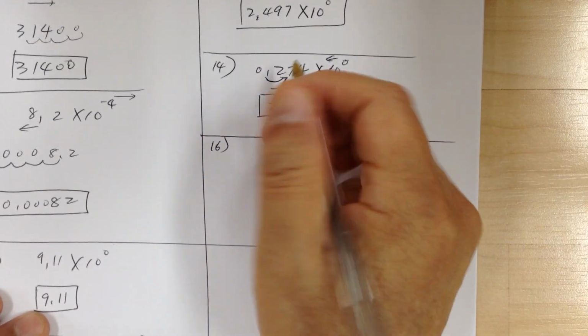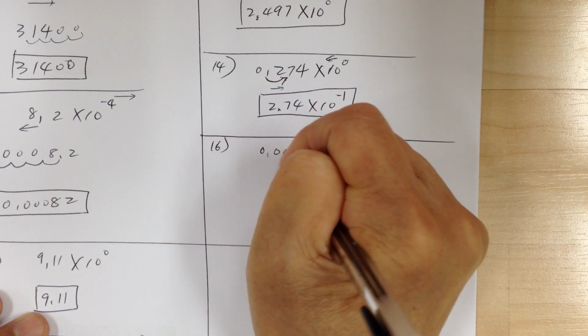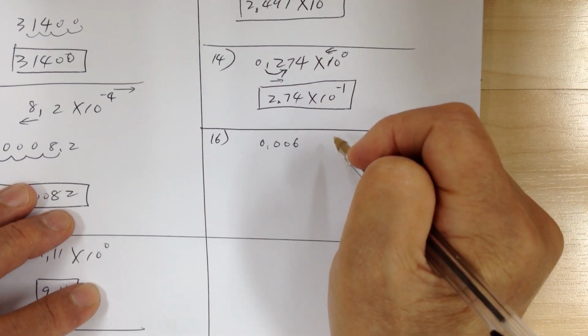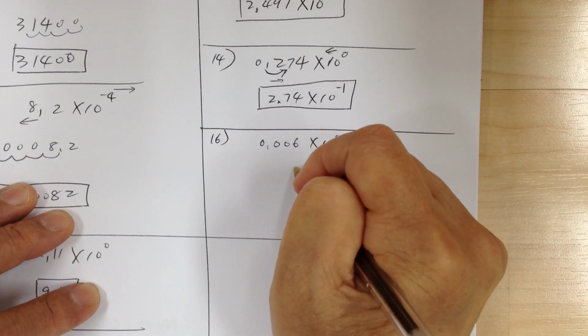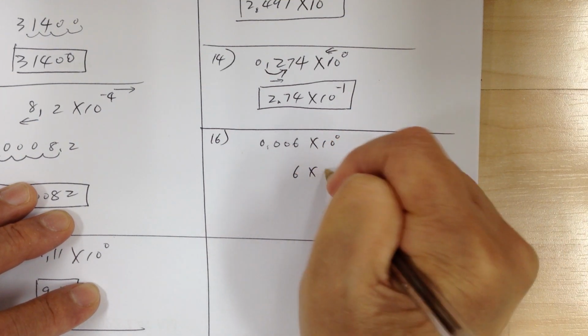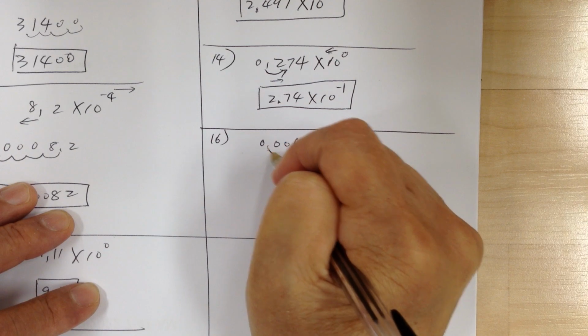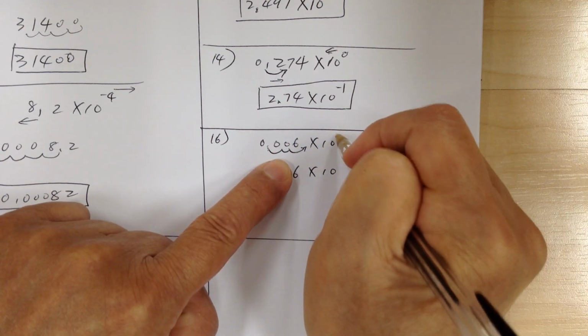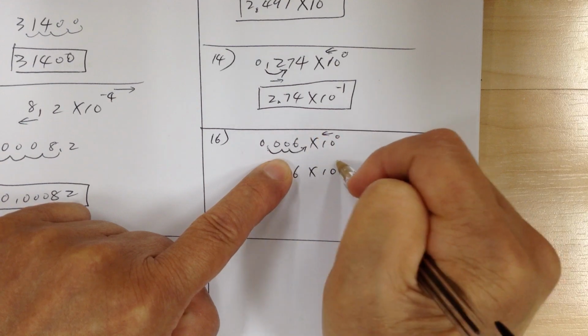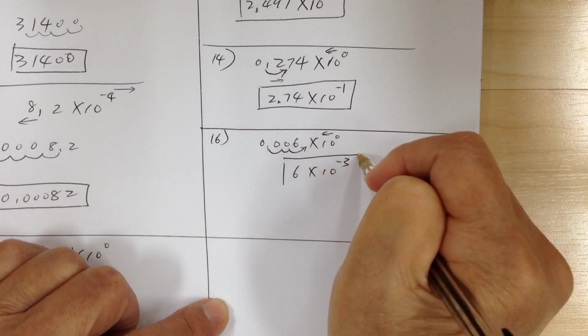Okay, number 16, you got 0.006. To convert to scientific notation, again, just start with 0 power. And so this is going to become 6 times 10 to the, so you have to move over 1, 2, 3. Okay, you have to move over 3 places. That means you start at 0, you have to go 3 places this way, so it will be minus 3. Okay.